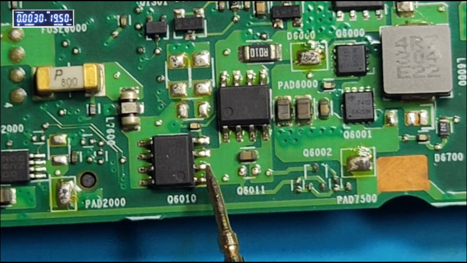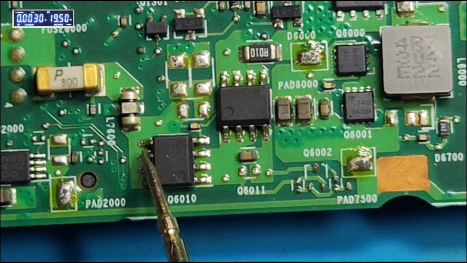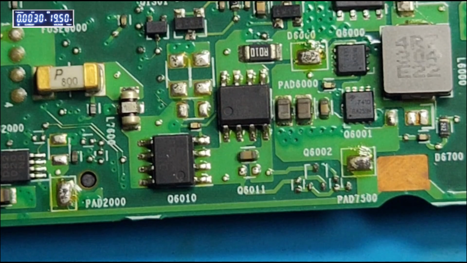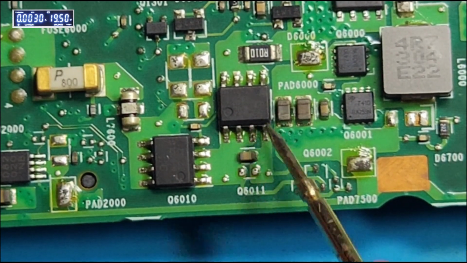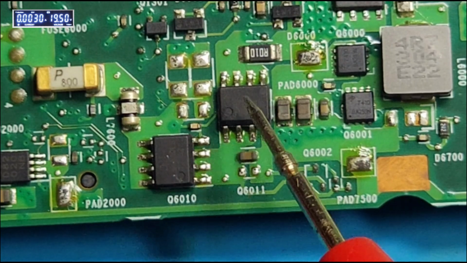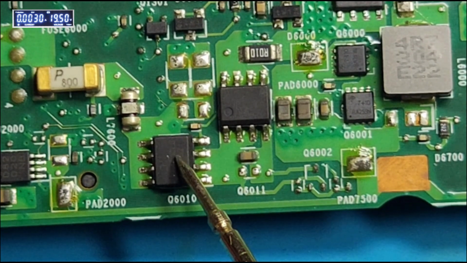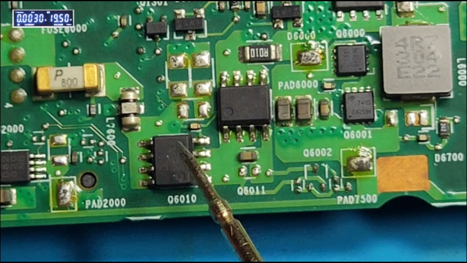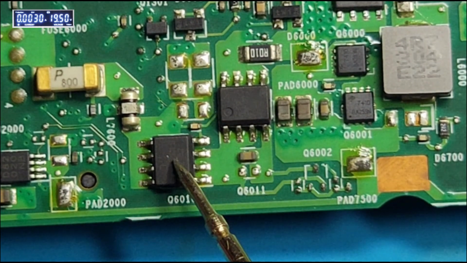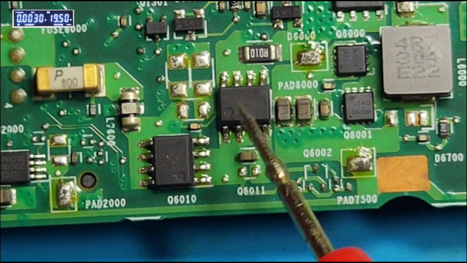Pins 1, 2 and 3 of the MOSFET are the source, the fourth pin is the gate, and the rest of the pins are the drain. The same here also, we have the source, the gate and the drain. This can be either P channel or N channel, or one can be P channel and the other N channel. Sometimes you might see only one MOSFET and one diode. In this case we have two MOSFETs, but we need to find whether each is a P channel or N channel.